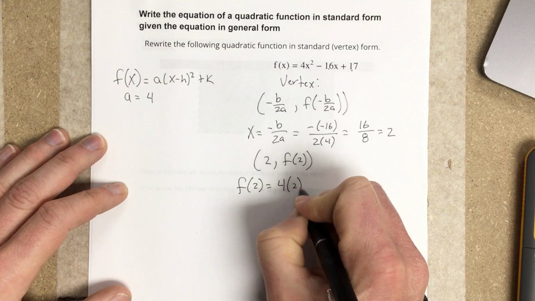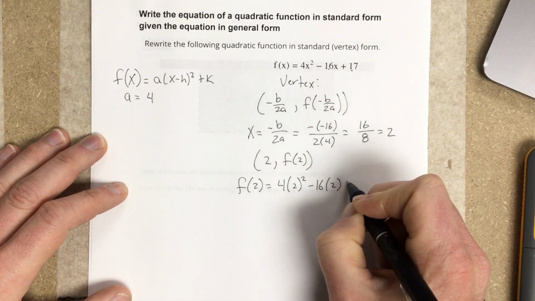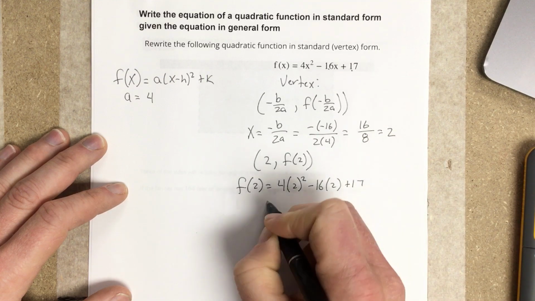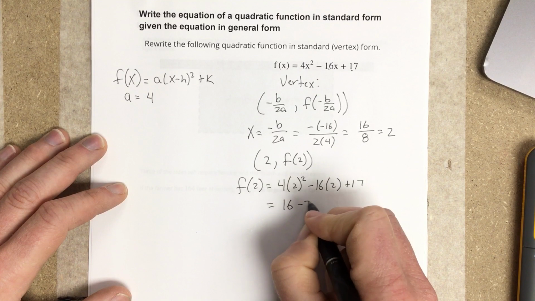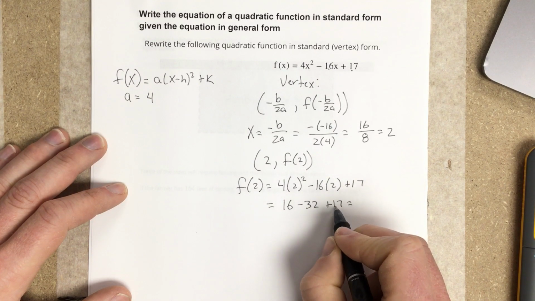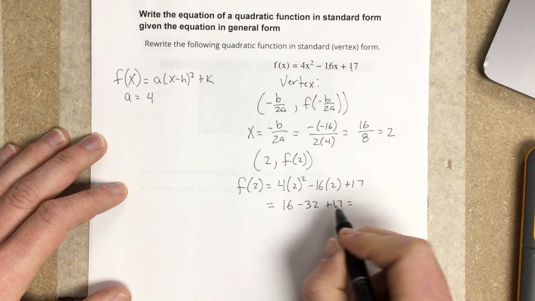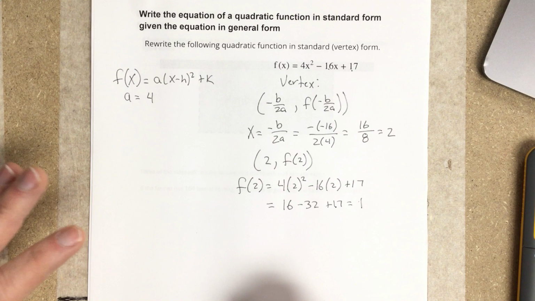Well, I just plug that into the original function. So 4 times 2 squared minus 16 times 2 plus 17. So this ends up being 4 times 4, which is 16, minus 32, plus 17. So 16 and 17 is 33, minus 32, so I end up with 1 there for my f of 2.